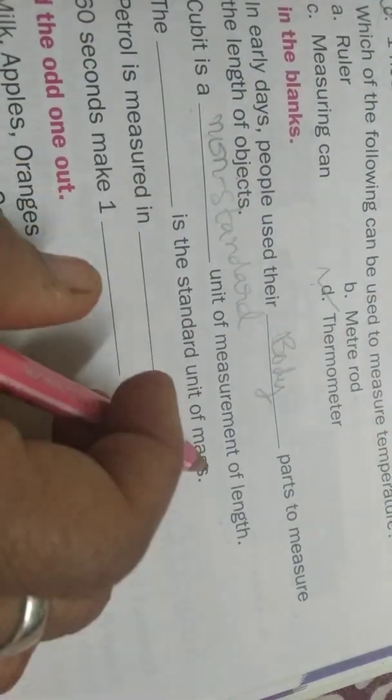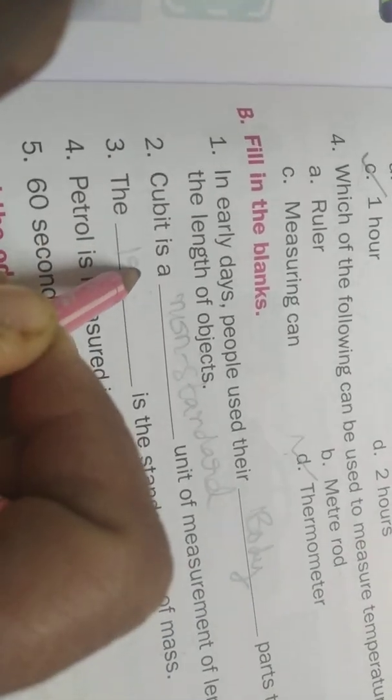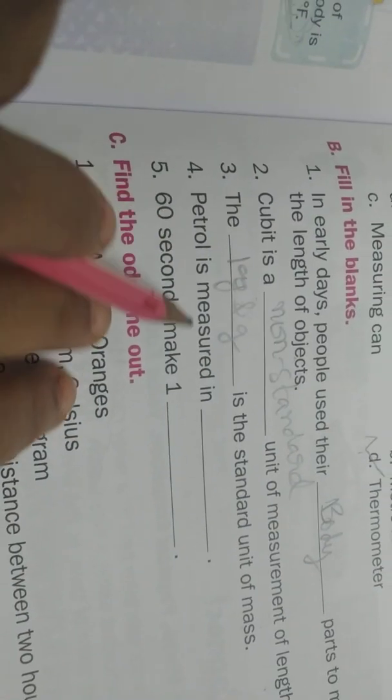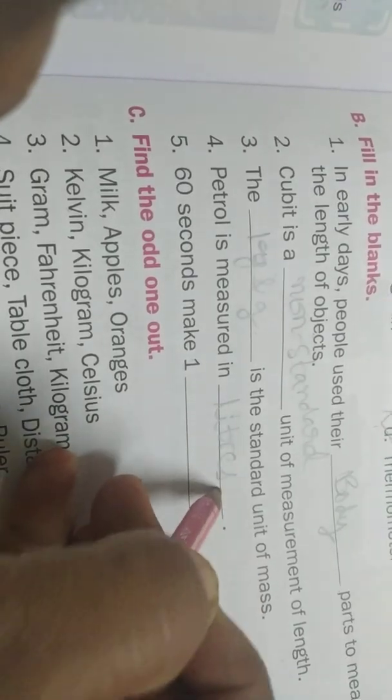The dash is the standard unit of mass. What is the standard unit of mass? Kilograms and grams. See here, standard units of mass are kilograms and grams. You can write kg and g. Kilograms and grams are the standard units of mass. Petrol is measured in liters only because it is a liquid.